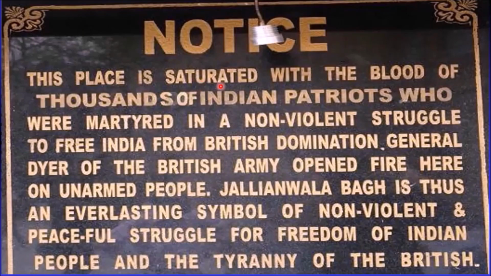This place is saturated with the blood of thousands of Indian patriots who were martyred in a non-violent struggle to free India from British domination. General Dyer of the British Army opened fire here on unarmed people. Jallianwala Bagh is thus an everlasting symbol of the non-violent and peaceful struggle for freedom of Indian people and the tyranny of the British.